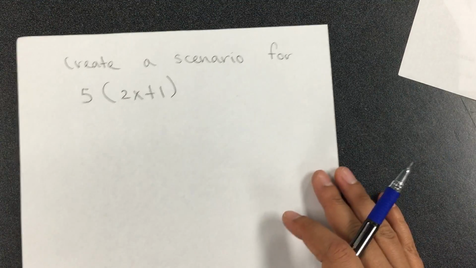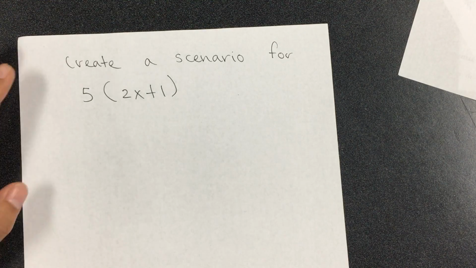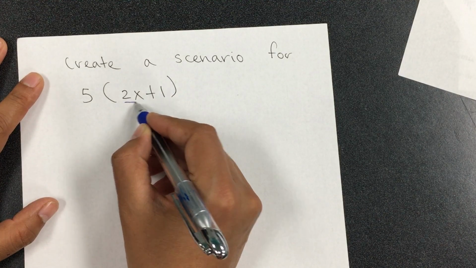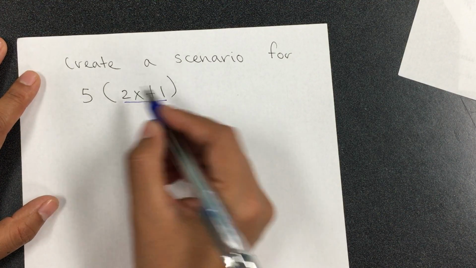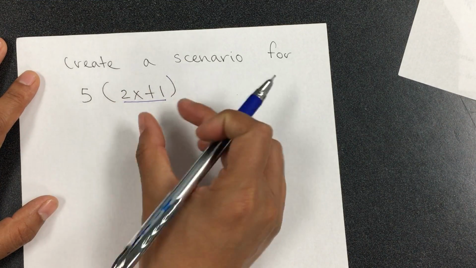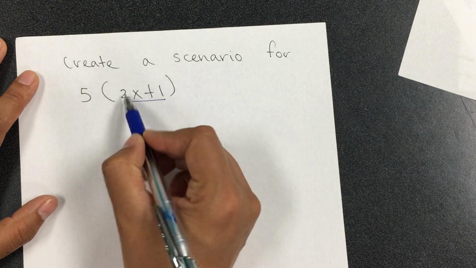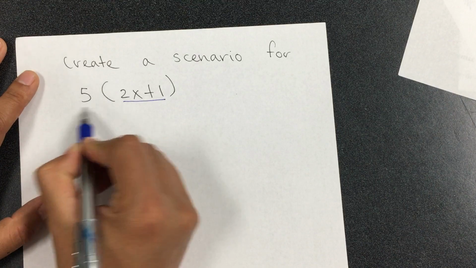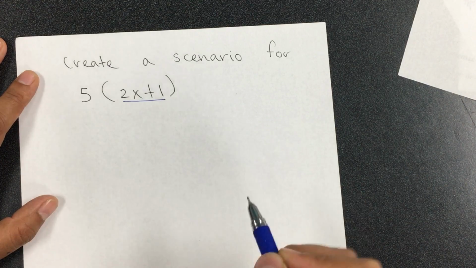Okay, now the next one says, create a scenario for 5 times 2x plus 1. This is what's happening. And whenever you have this, and then you have an outside factor, this means that whatever you're doing here repeats 5 times. Okay, so that's what it means.